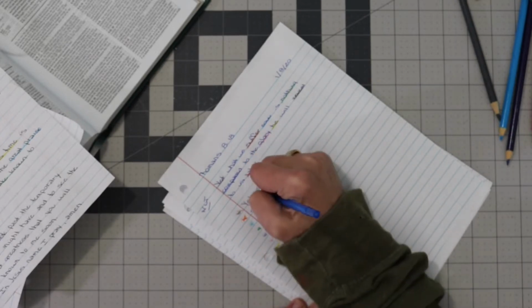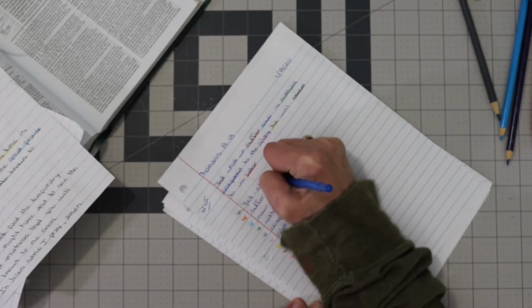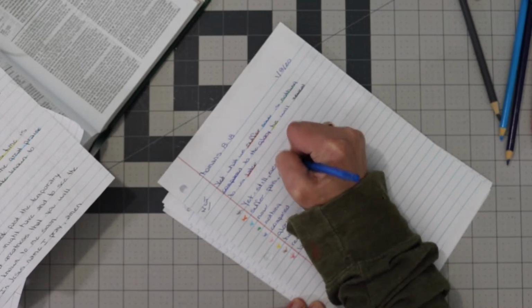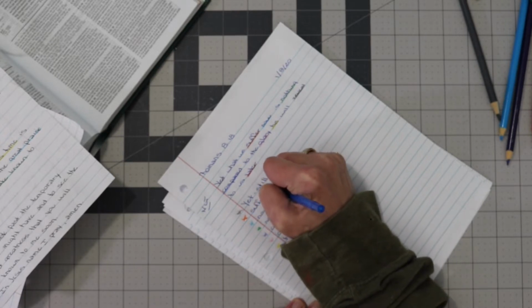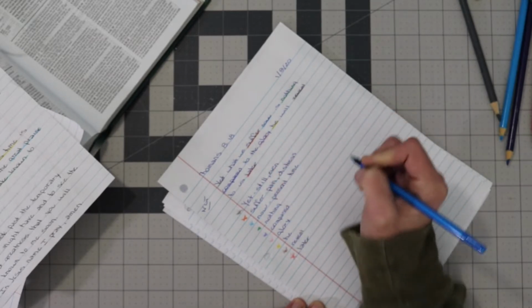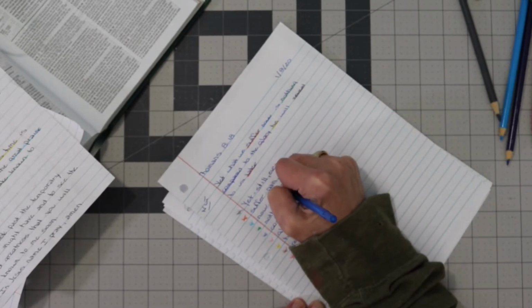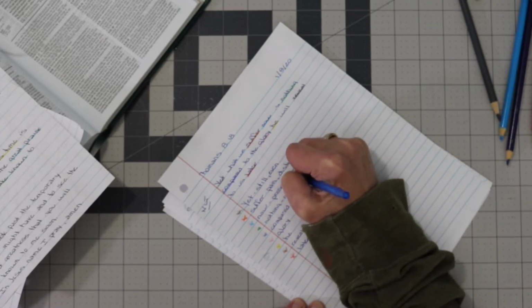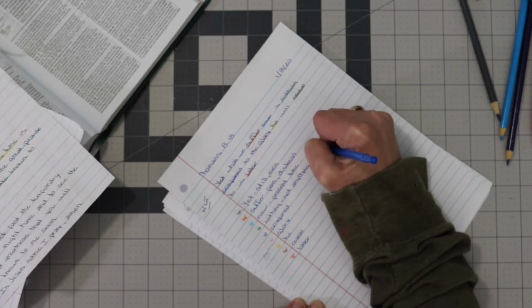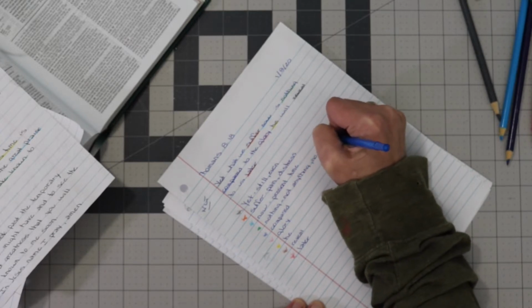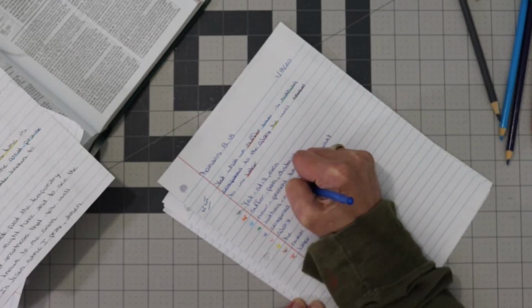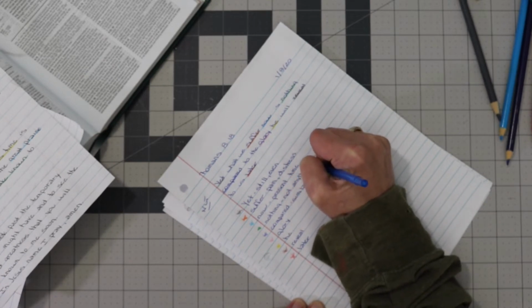The word suffer is pain or distress. The word now is present time. The word nothing means not anything, or no amount, like zilch. Okay, compared would be similar or close to.